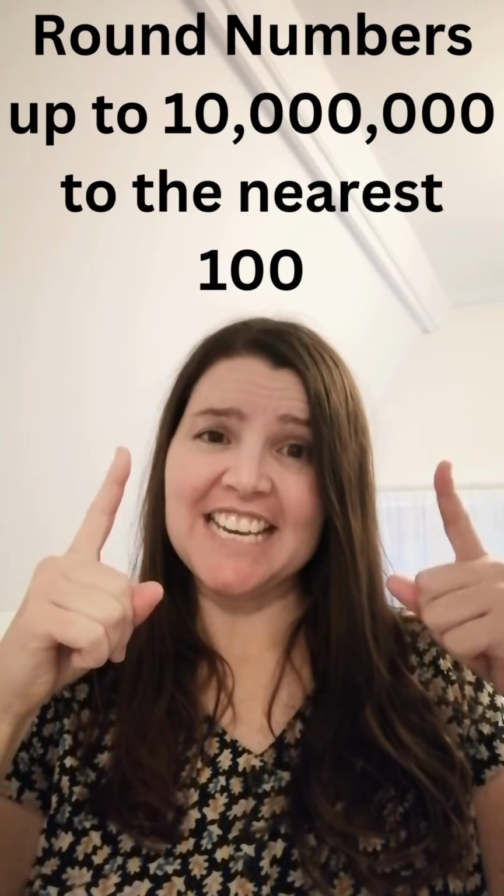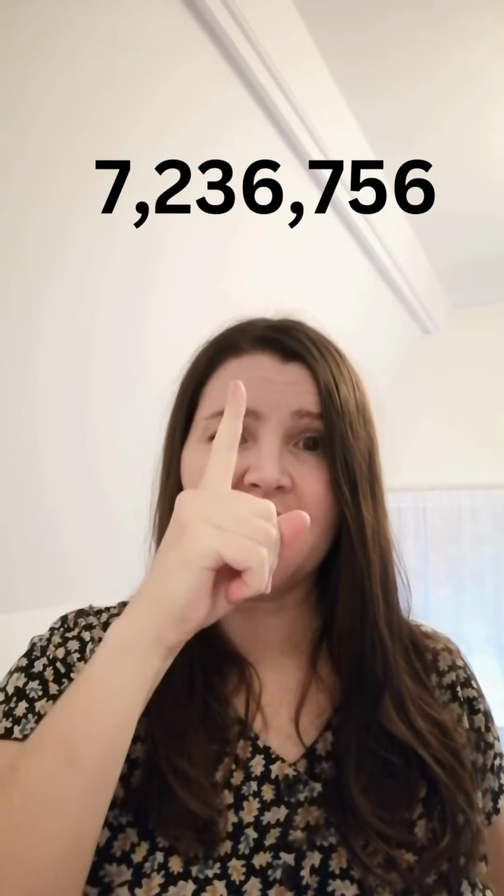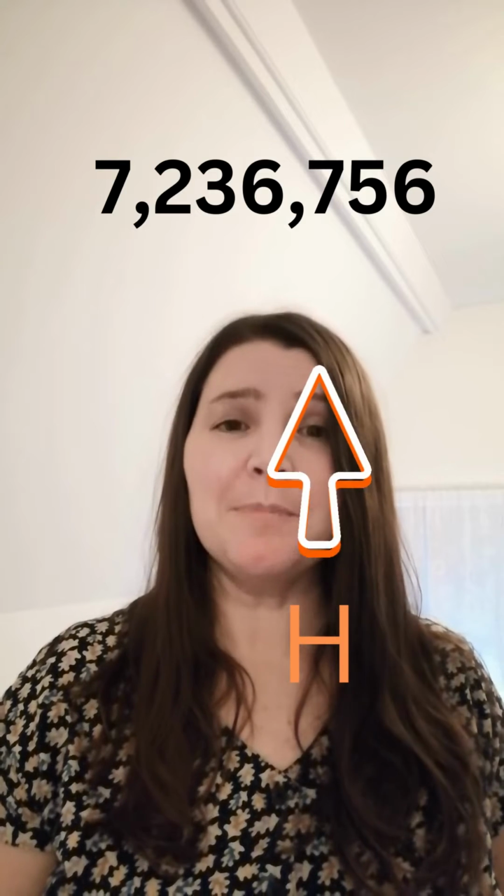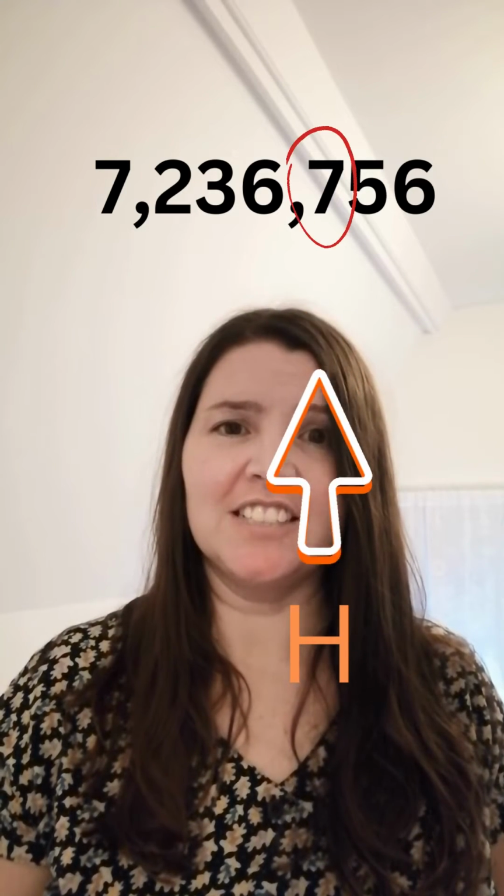In this lesson, we will round large numbers to the nearest 100. So when rounding to the nearest 100, we're trying to find what 100 the number is nearest to. First, we need to identify the hundreds column. It can be useful to circle this.